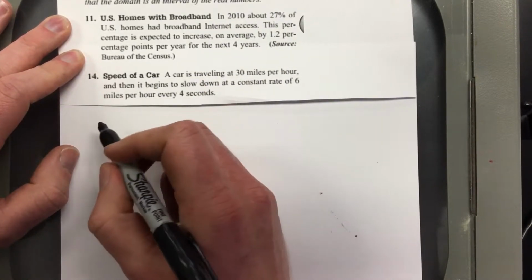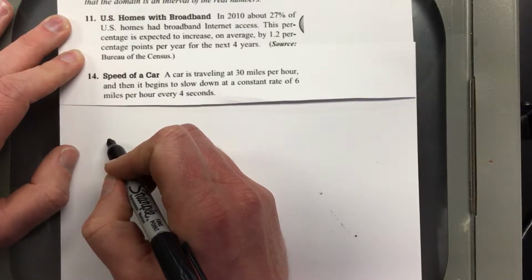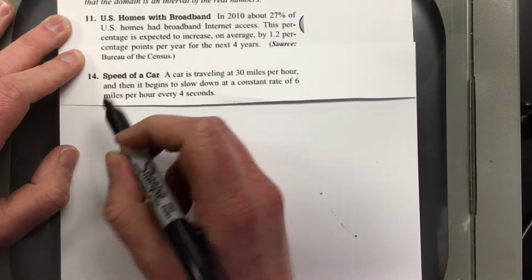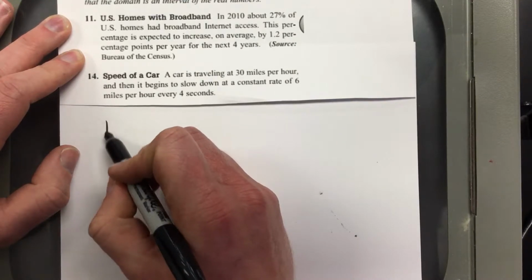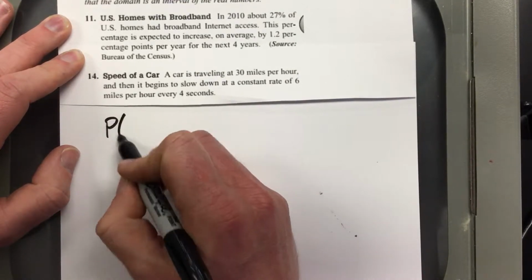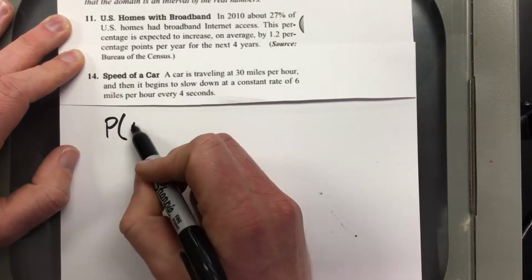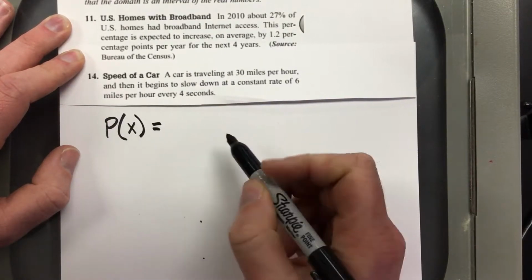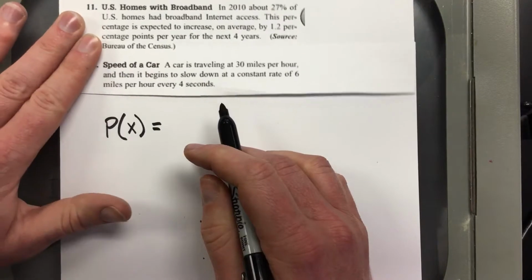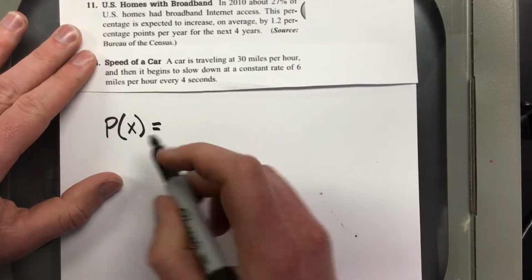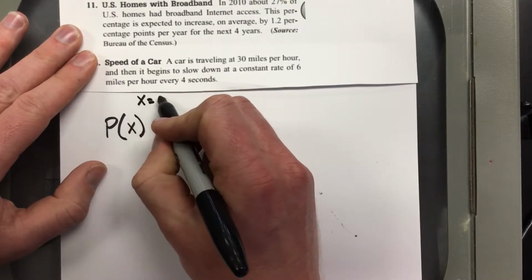So what I would say here is, I would say the percentage, with an input value of X for the years, is going to equal... we could use T, that'd probably be more appropriate, but let's use X here. So X equals number of years.